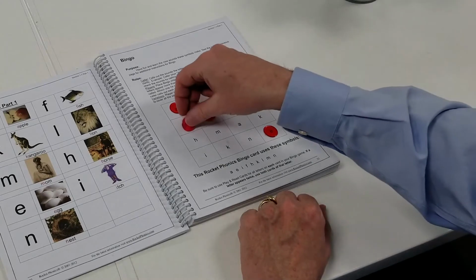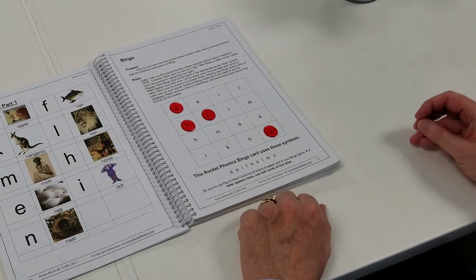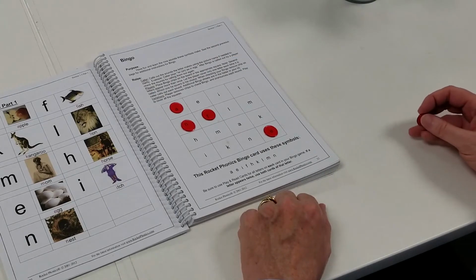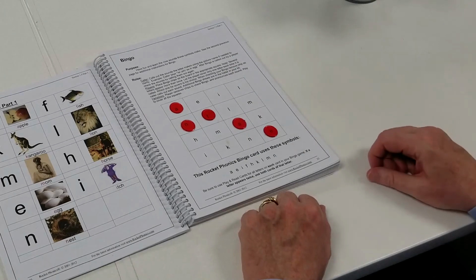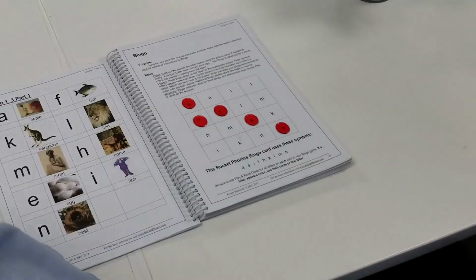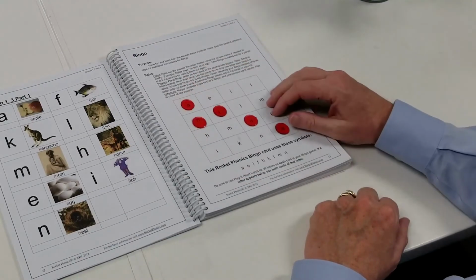And the child would put it over the N. And then the parent will say, how about A as in apple? And the child will look, put it over the A, and then the mom says, bingo! And gets real excited. And the child has won another game.